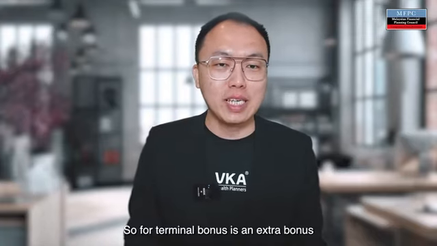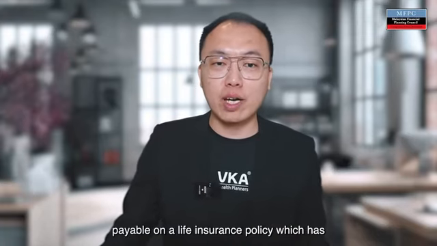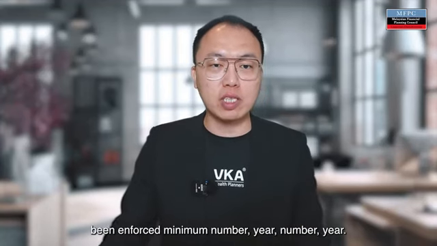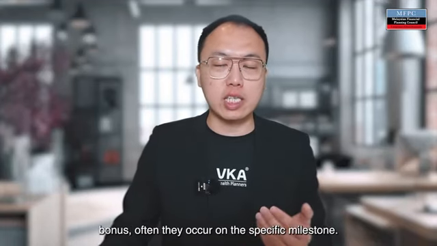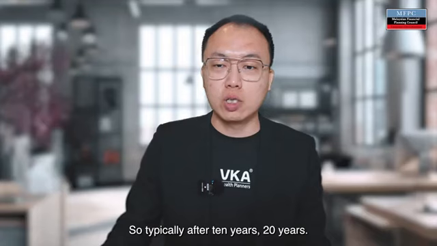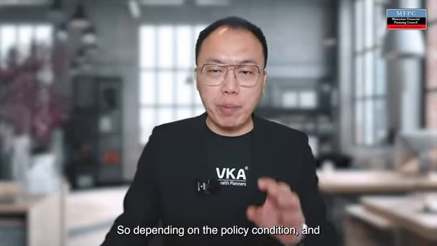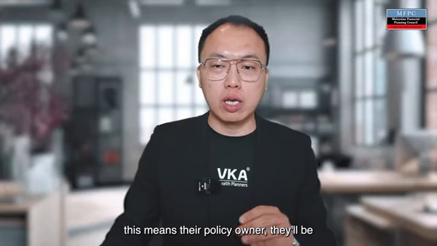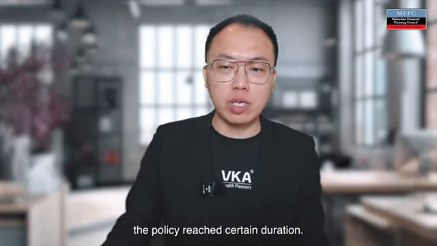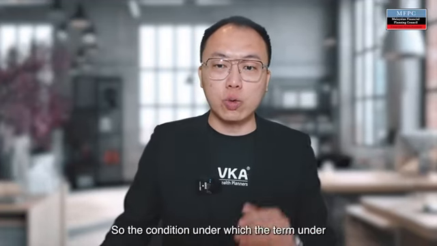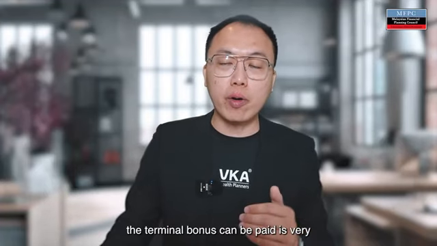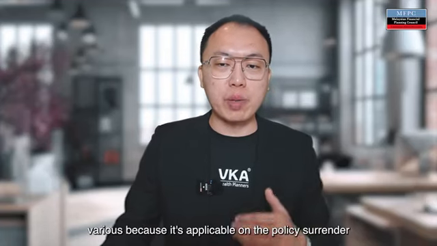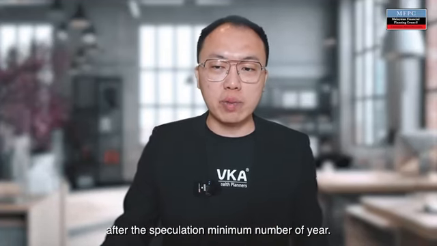Terminal bonus is an extra bonus payable on a life insurance policy which has been in force for a minimum number of years. The commencement of payment for the terminal bonus often occurs at a specific milestone, typically after 10 years, 20 years, depending on the policy condition. This means the policy owner becomes eligible to receive the additional bonus when the policy reaches a certain duration. The conditions under which the terminal bonus can be paid vary, because it is applicable on policy surrender after the specified minimum number of years.